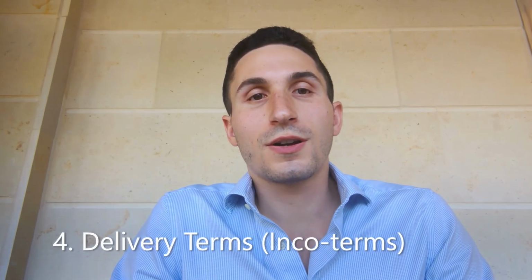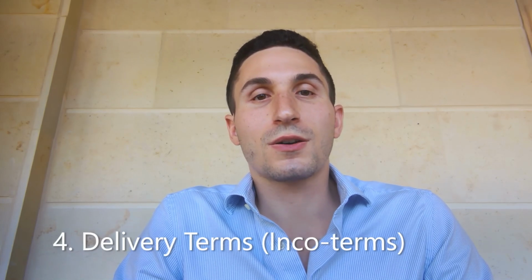So number 4, delivery terms, or the terms of trade, otherwise known as the Incoterms. These are very important. They set the terms of the delivery responsibility and liability between the seller and buyer. The Incoterms rules feature abbreviations for terms like FOB, DAP, Ex-Works, CIP, all of which have precise meanings for the sale of goods around the world.